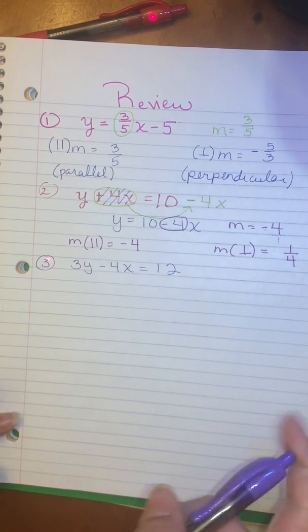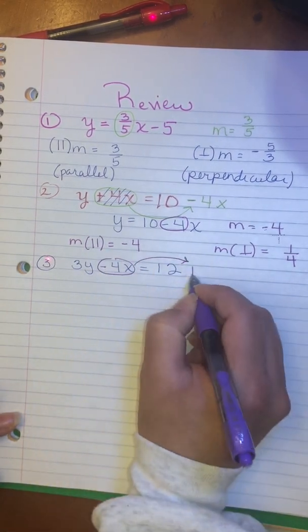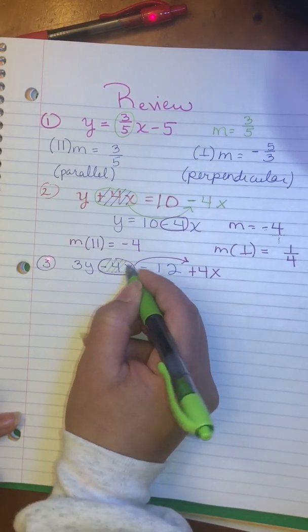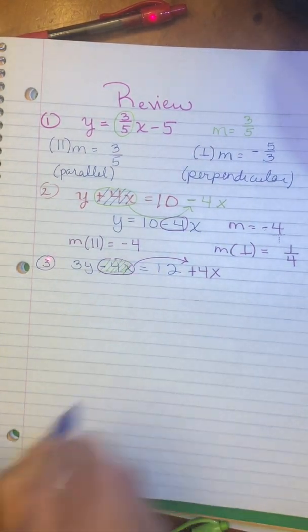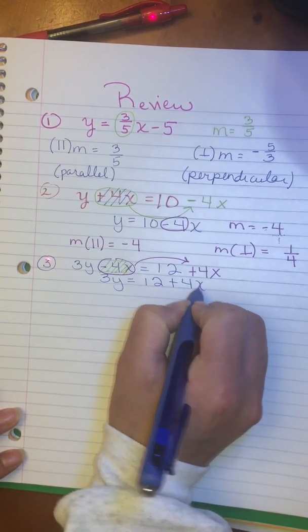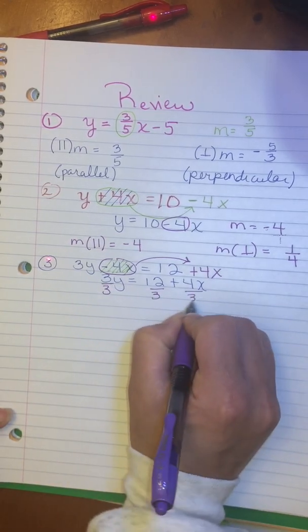So the first step is move the number with the x to the other side by doing the opposite. So I'm going to do plus 4x to both sides, and it's going to be gone here. So I'm going to end up with 3y equals 12 plus 4x. And then I have to divide everybody by the 3 to get that y alone.